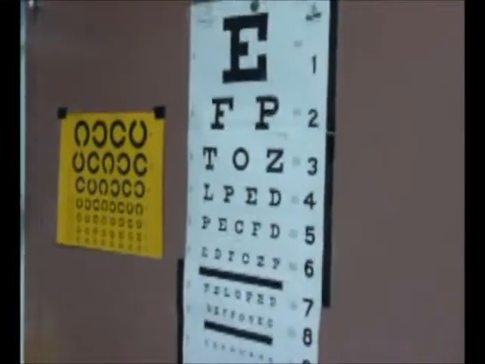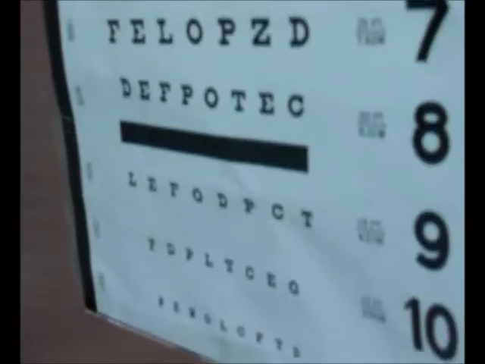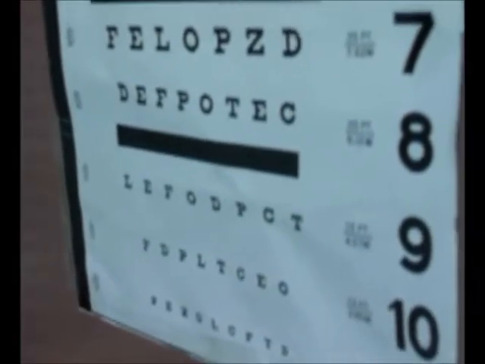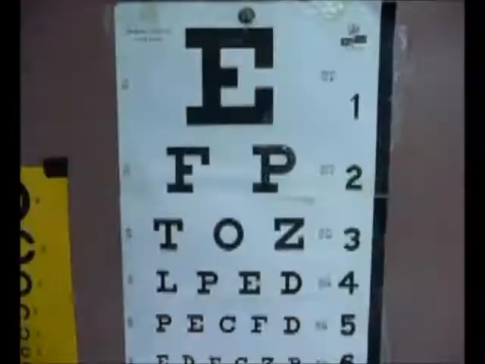The 20/15 line is line number 9. LESODPCT. Excellent. Is that right?